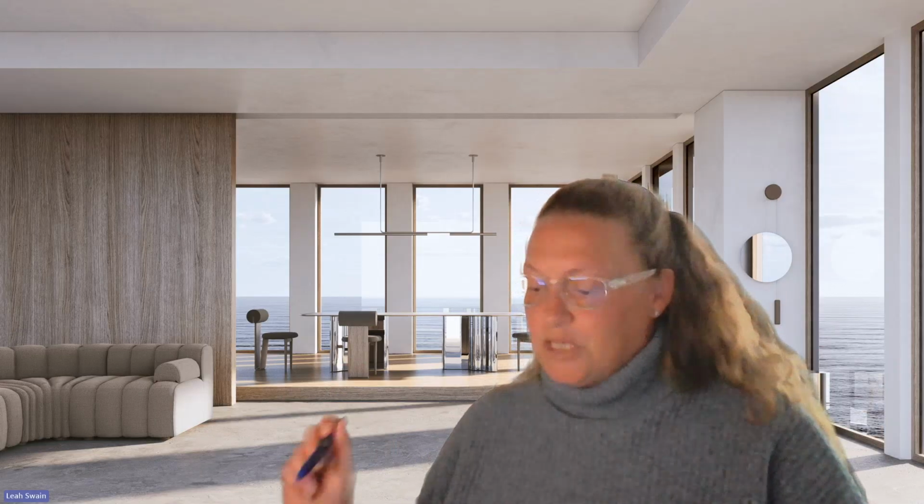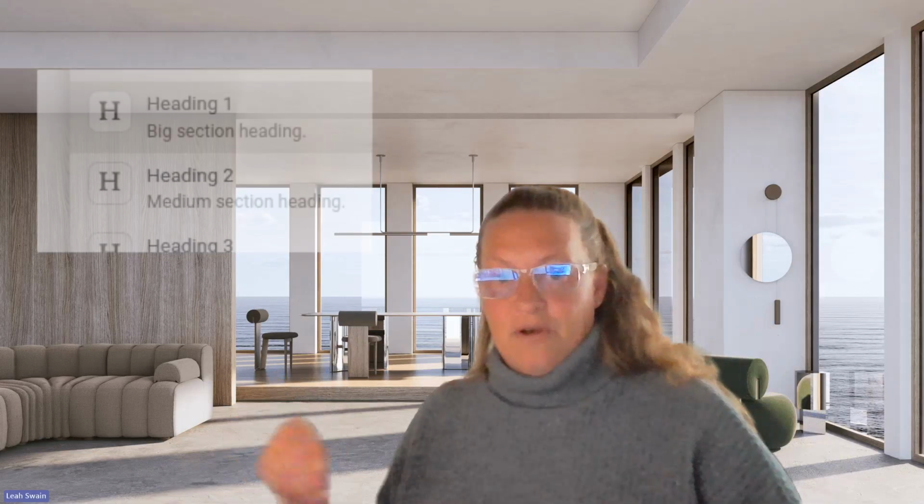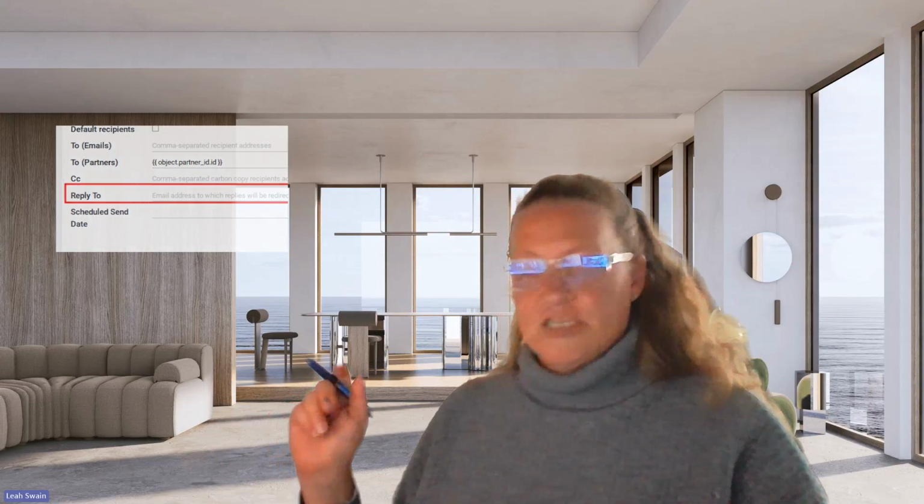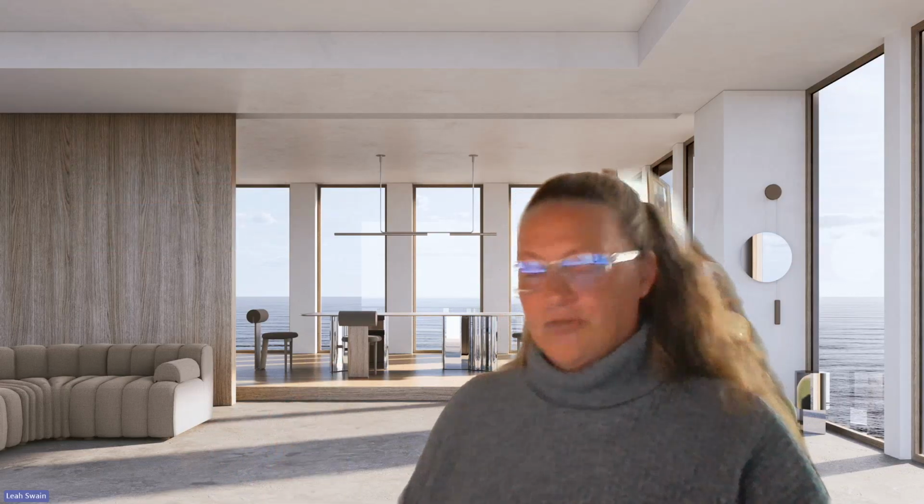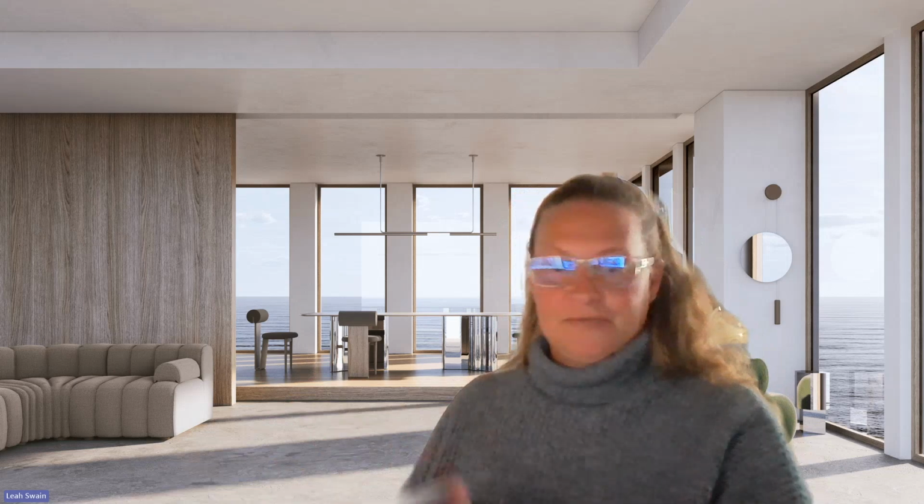You can use property field values in email templates now. Also, they've added rich text editor, so you have font families available. You can change your fonts. Internal discussions got easier. You can reply to specific messages and or forward them to desired recipients. It's a big one. Two more.